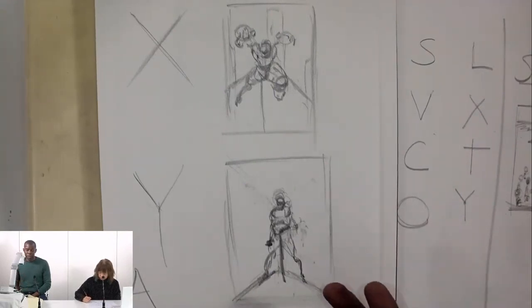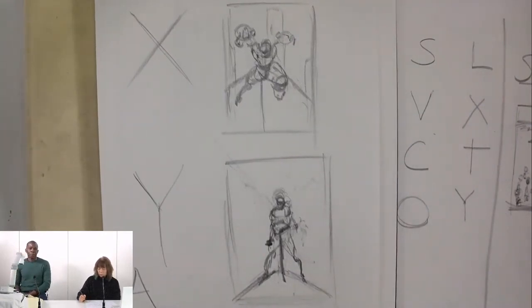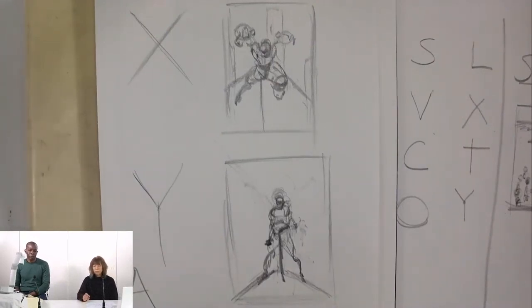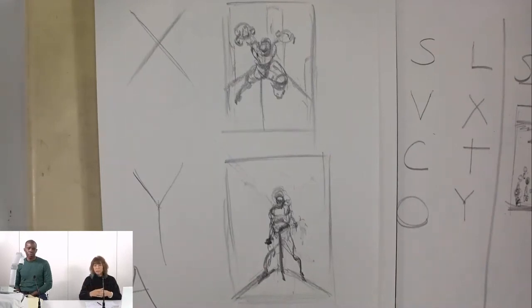Think about the abstraction as the energy or the spirit of the composition that is going to support the subject matter.